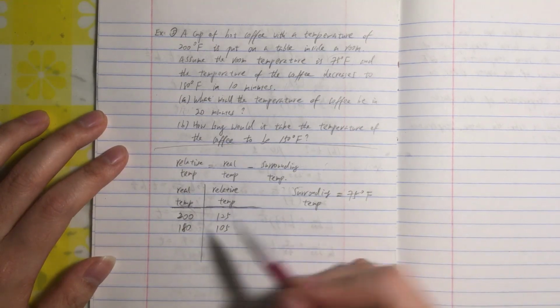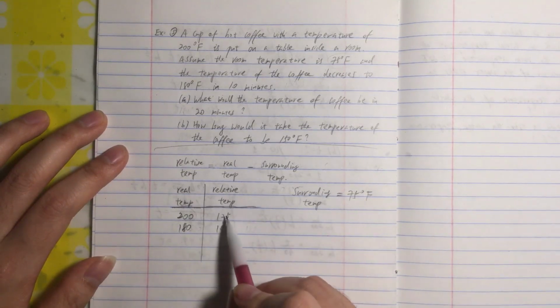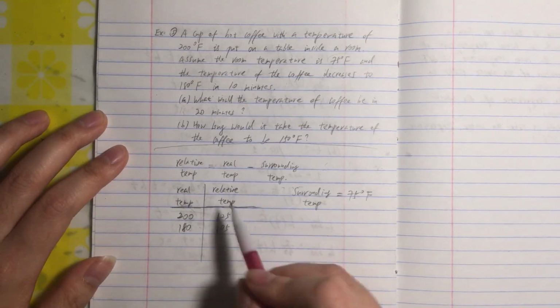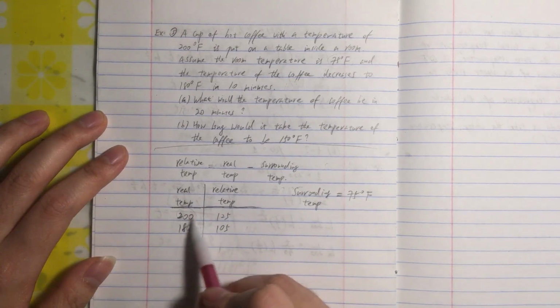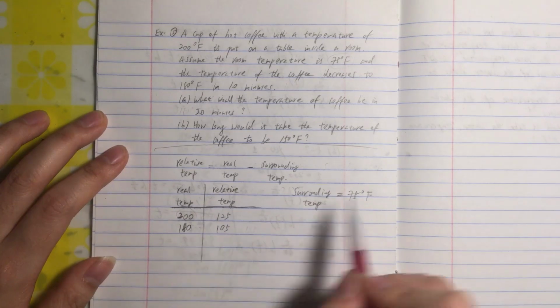What do these numbers mean? 125 means that for the real temperature of 200 degrees, it's 125 degrees above the surrounding temperature.